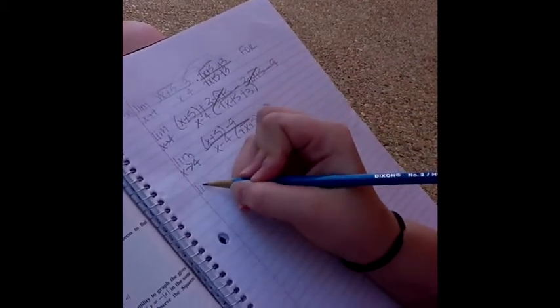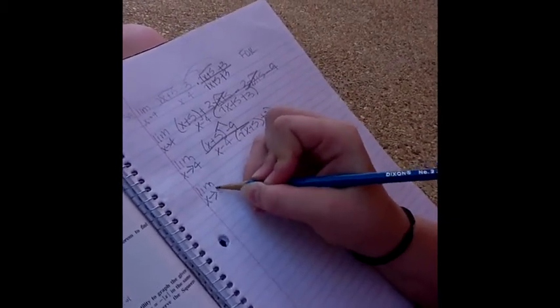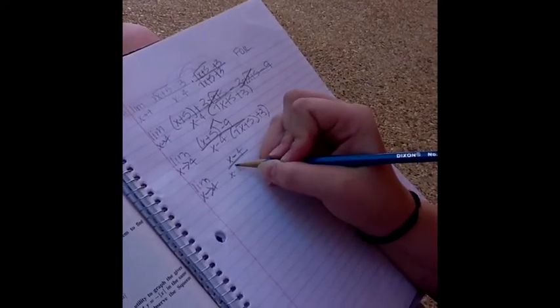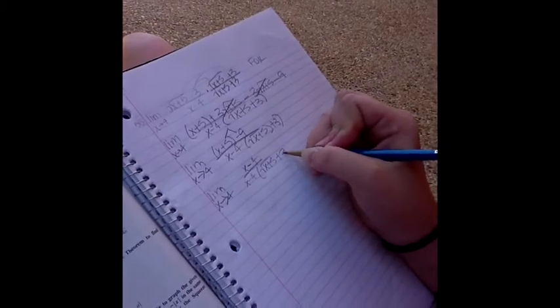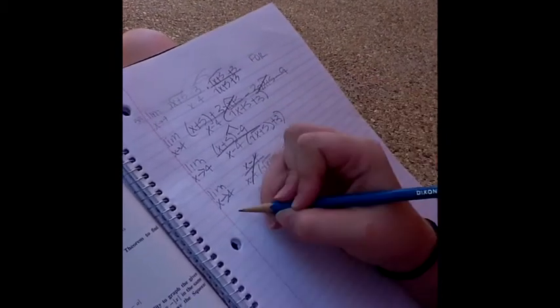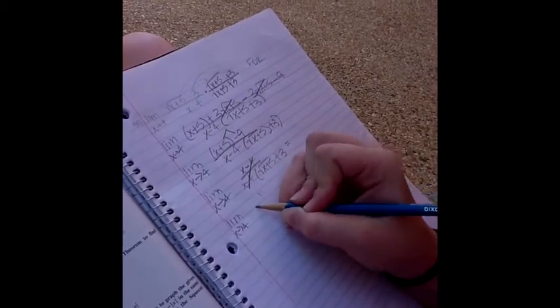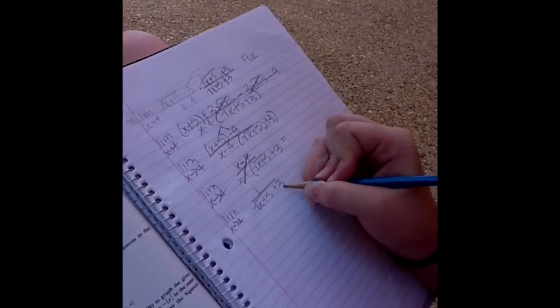Now we can add these together, which gives us x minus 4 over x minus 4 times the square root of x plus 5 plus 3. And see, these will cancel, which gives you the limit as x approaches 4 of 1 over the square root of x plus 5 plus 3.